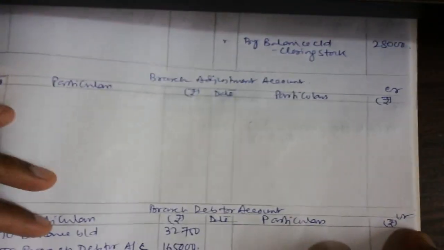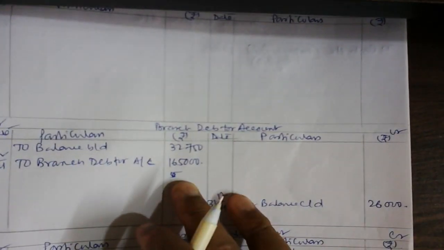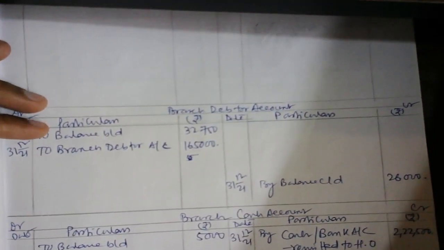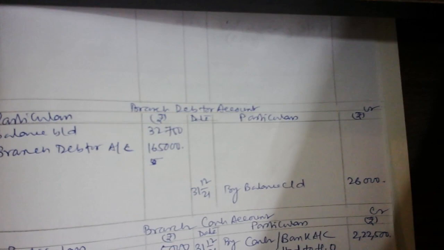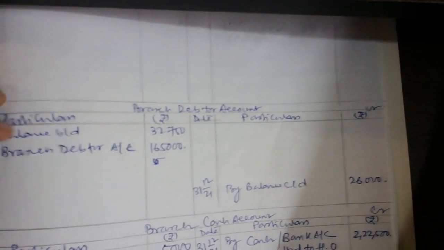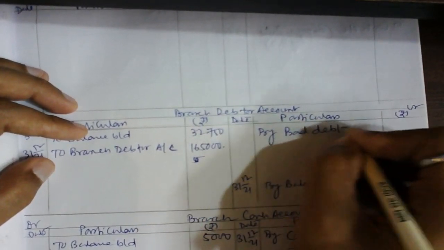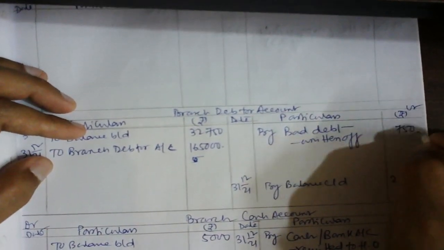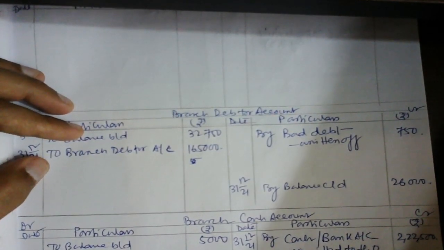So what will be the journal for bad debt? Bad debt is nothing but branch expense account debit to branch debtor. So branch expense account debit to branch debtor, correct? Branch expense debit to branch debtor, that we have already learned, correct? That is what we have learned. So branch expense account debit to branch debtor. Can I write here by bad debt written off? Okay, by bad debt written off, it means how much, sir? 750 guys, correct? It should be 750, that is what I have written.